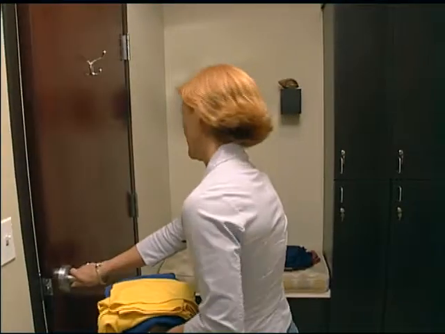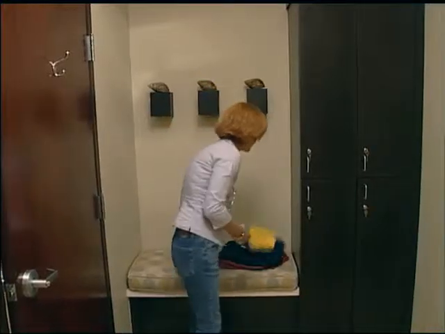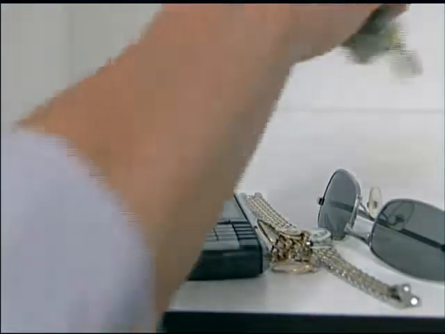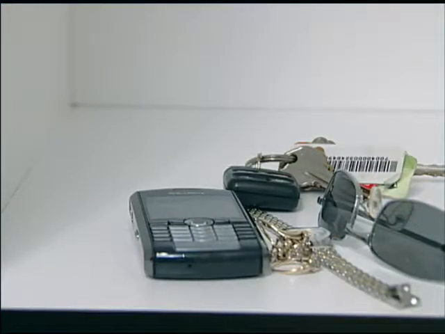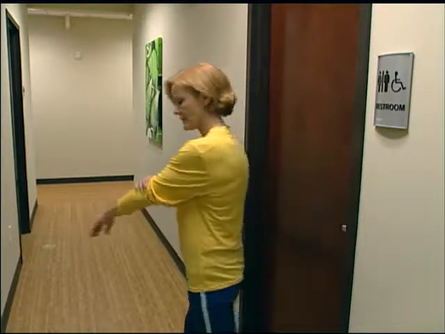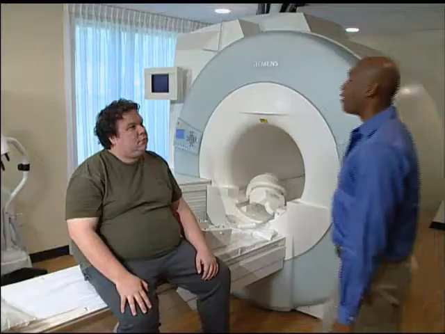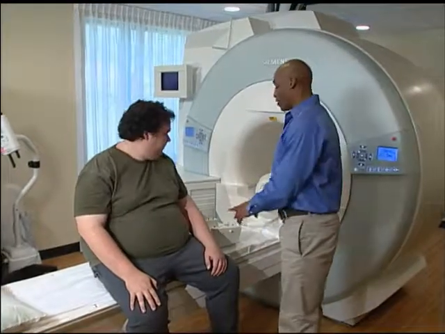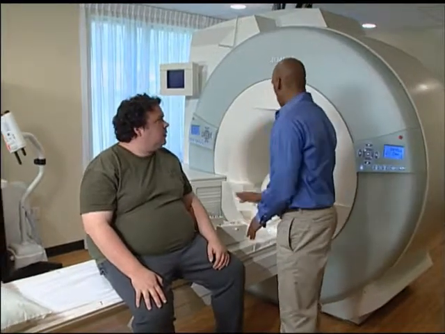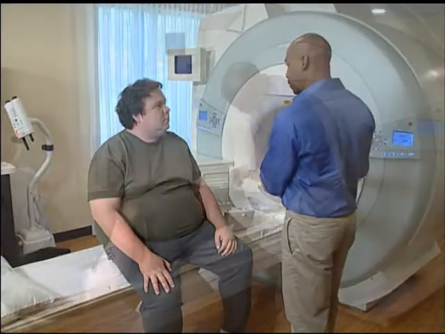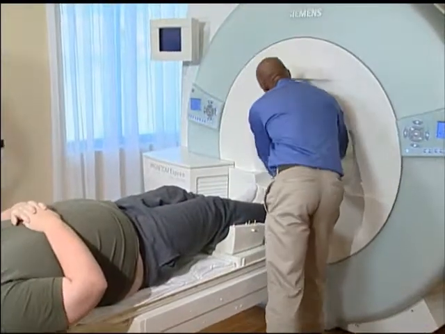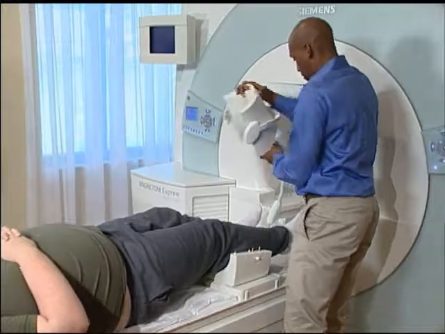Objects containing ferrous metals will also interfere with obtaining a good MR image. Therefore, it's advisable to wear a sweatsuit, clothes without zippers, snaps, or buckles, or garments provided by the imaging facility. To improve the image quality, particularly when examining the head, knee, or spine, a device called a coil is used. It operates just like an antenna to improve the signal reception.